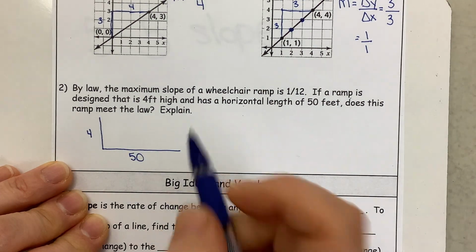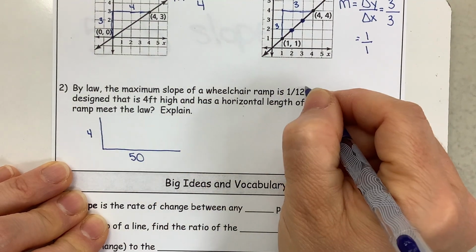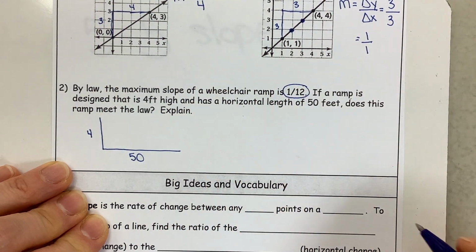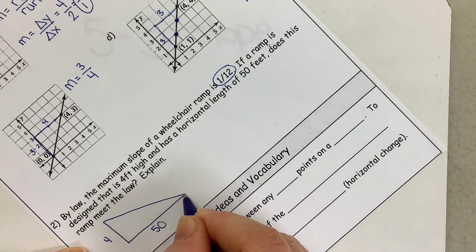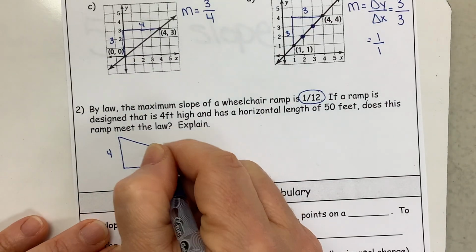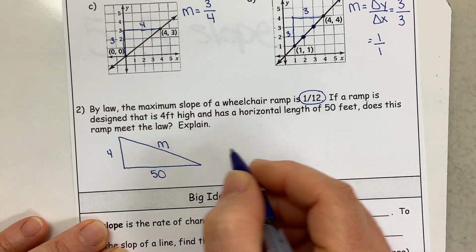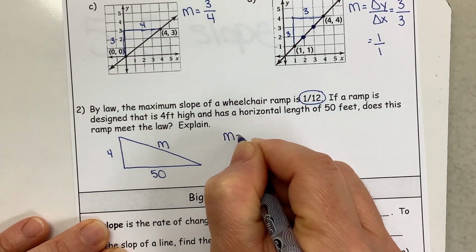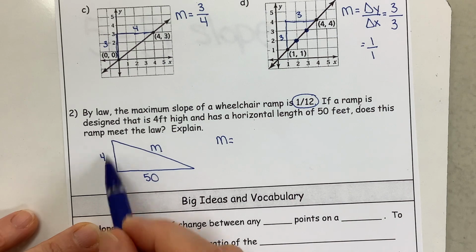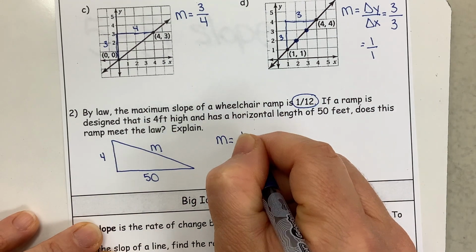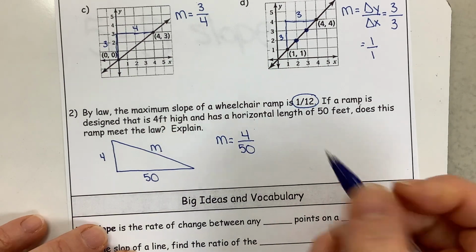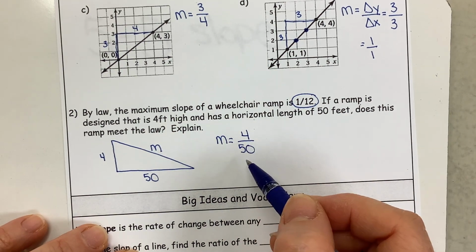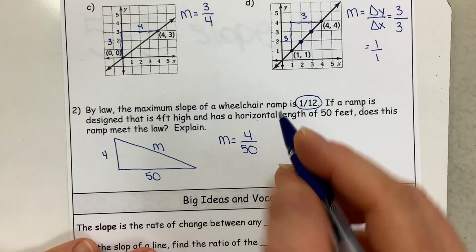Okay, what they're asking us to do is find the slope of this. So the slope, which is what the wheelchair would go down, will be our M. So our M equals our rise over run, so our 4 over our 50. Okay. Now, when we do this, we need to reduce.